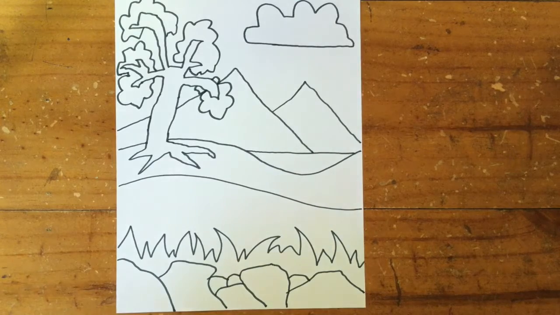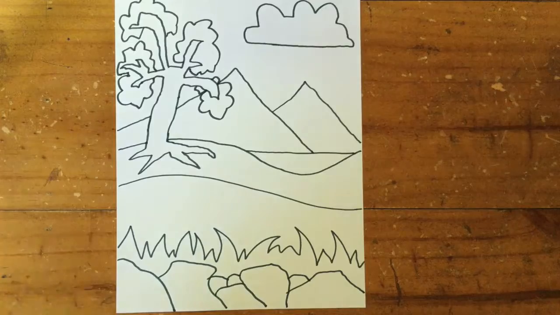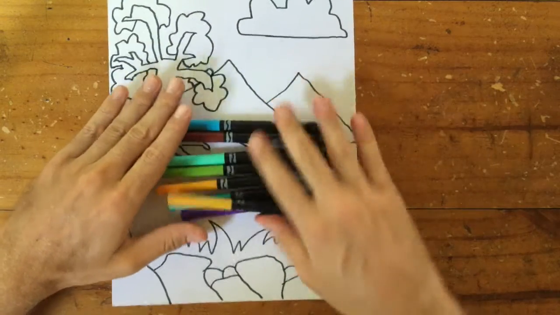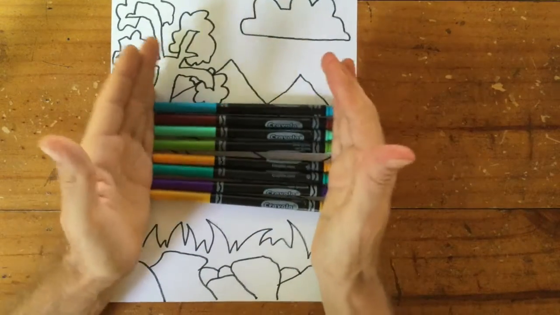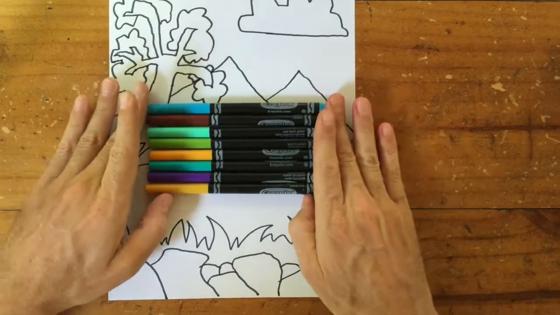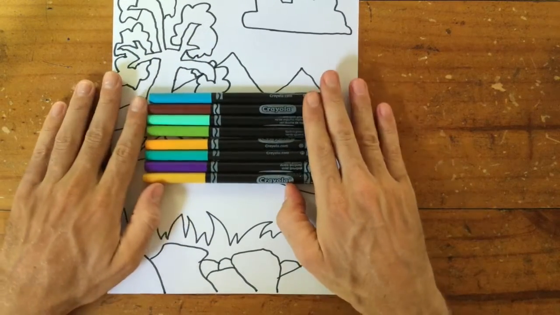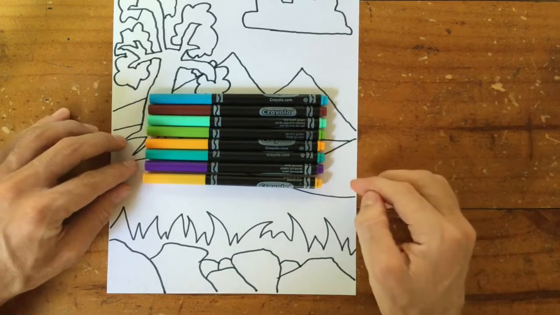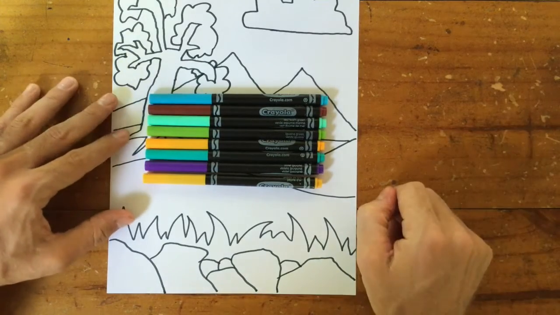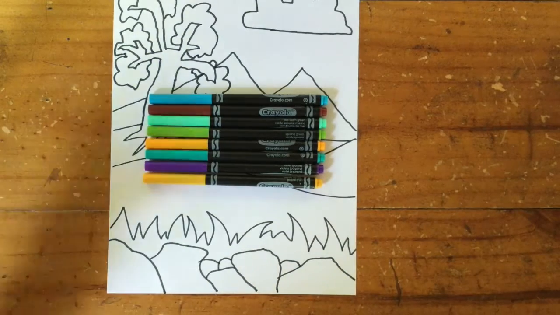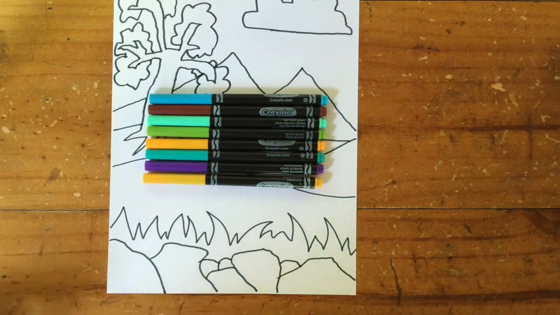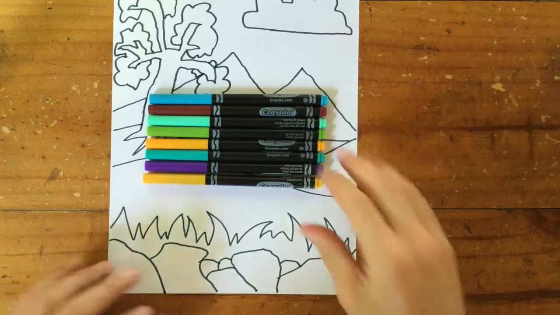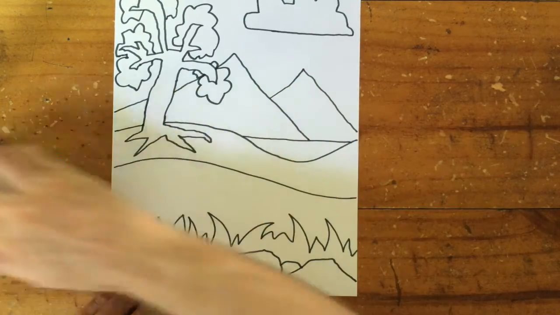So the next thing to do is the colors and patterns. And here are the colors that I'm going to use. Mostly natural colors, like lots of greens and a brown, but also some other colors like this purple, and there are oranges, just to make the picture more vibrant, colorful. Maybe there are some flowers in the picture, something like that.